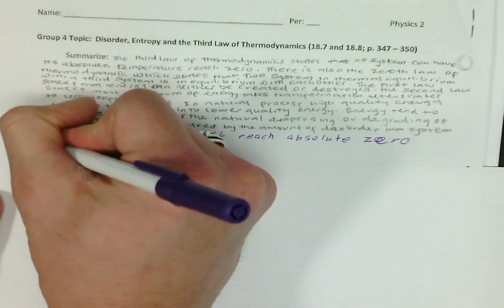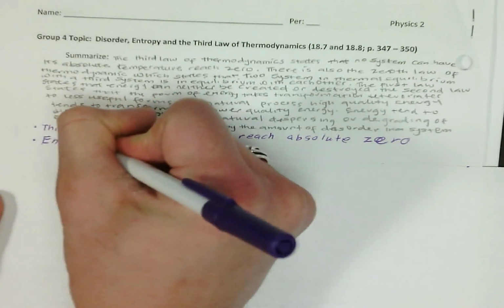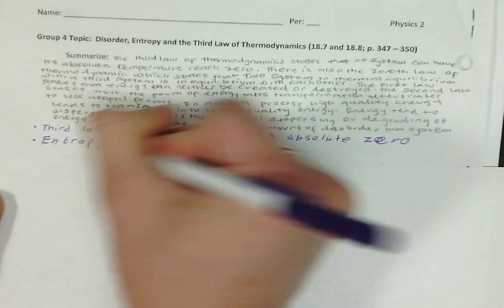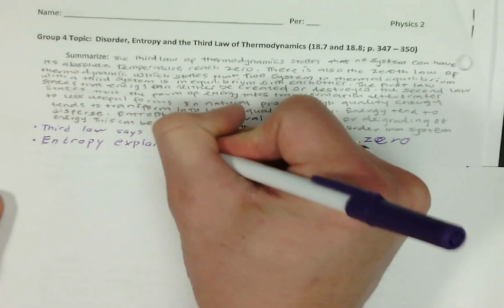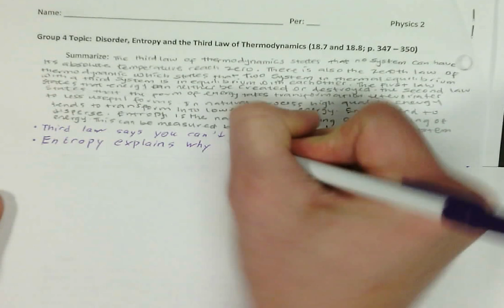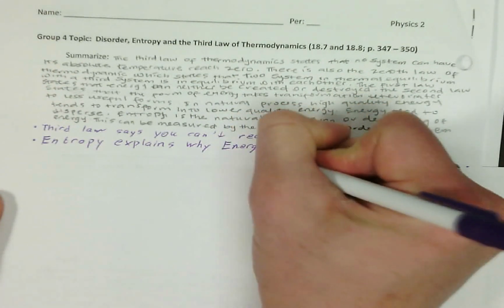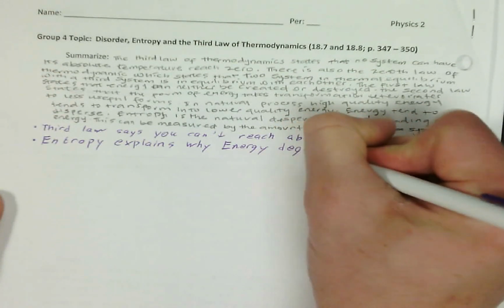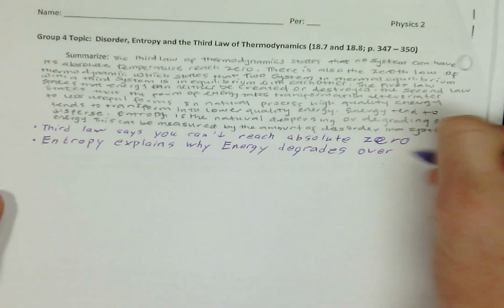The other one is entropy. It explains why energy degrades over time.